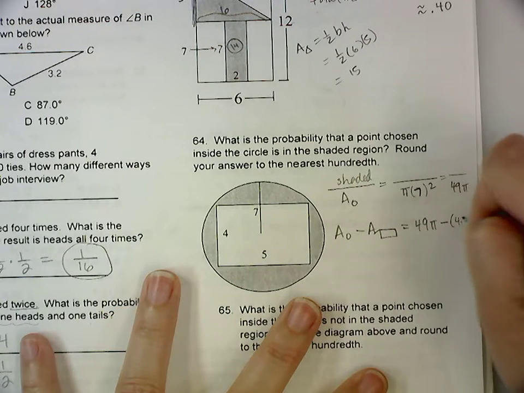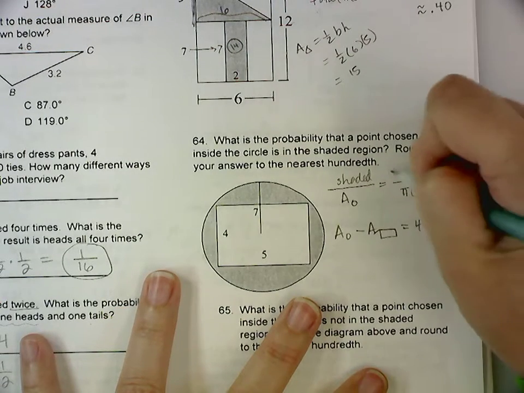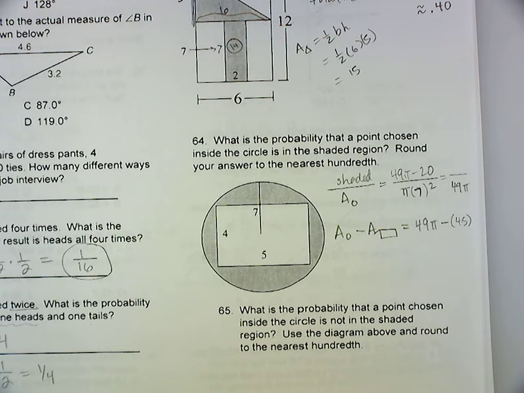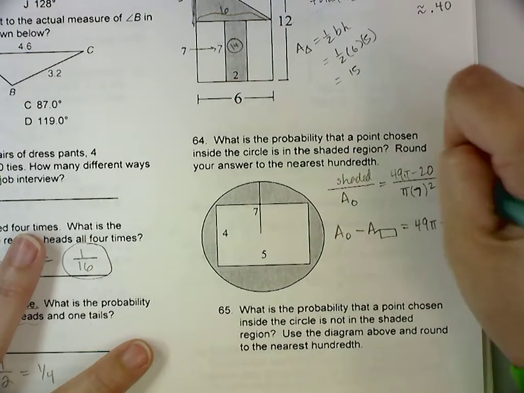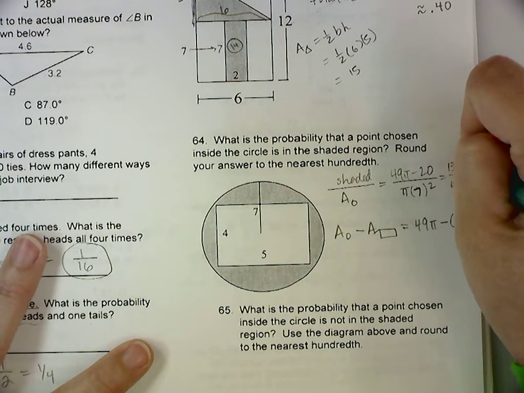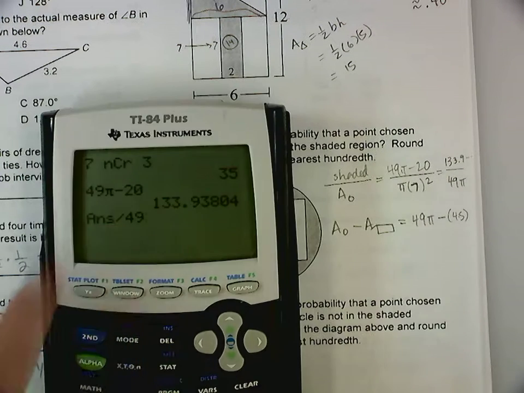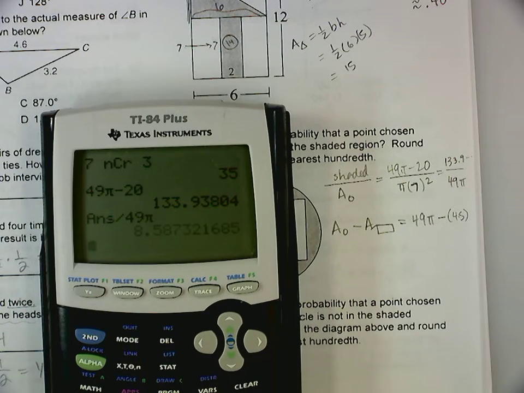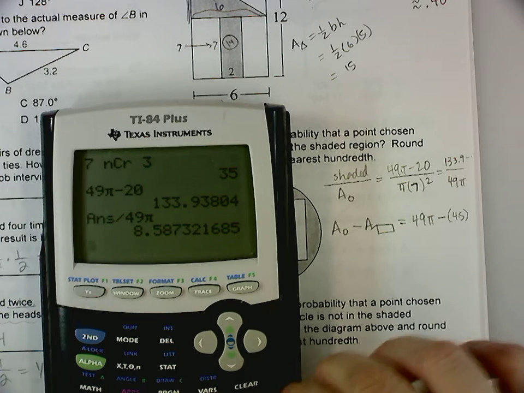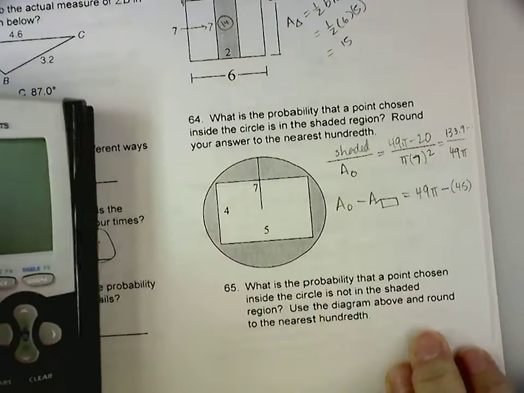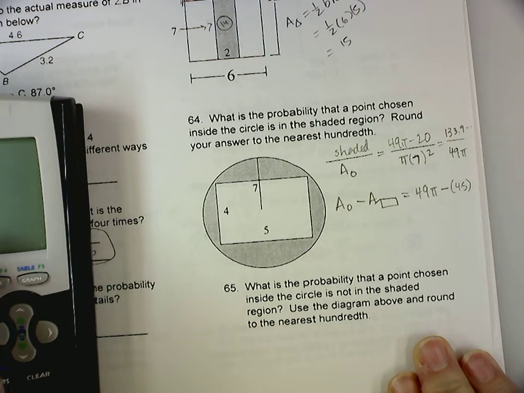Okay, so then 49 pi minus 20 would go on the top, which is going to be a decimal, and that's okay. So you would use that exact decimal, it's 133.9, and then you would divide that by 49 pi. So I use that exact answer. And then your percentage that you should get is 0.87.